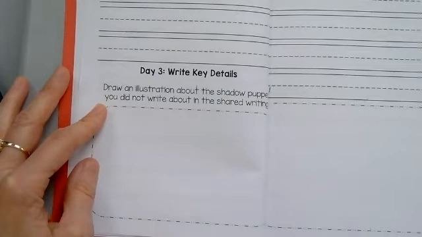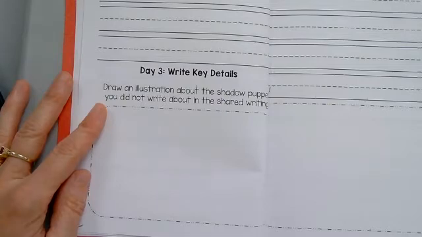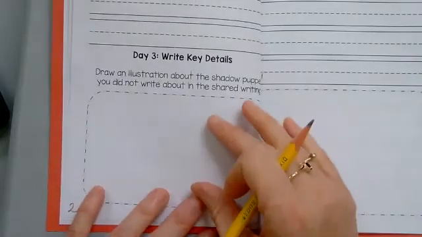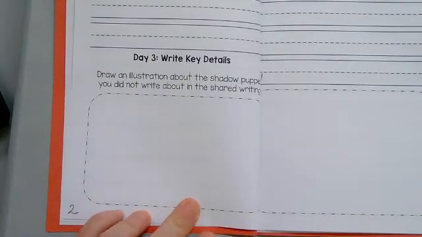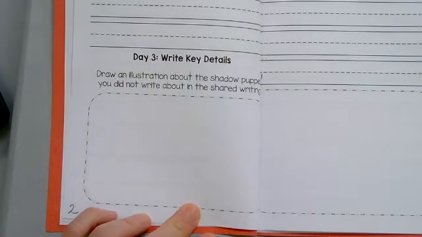Now, after you read the story, I want you to think about what shadow puppet you would create using your hands. I want you to draw an illustration of that puppet that you could create with your hands. You may want to turn off the lights and have a flashlight, and shine that flashlight on your hands and try to project your shadows on the wall of a room in your house.